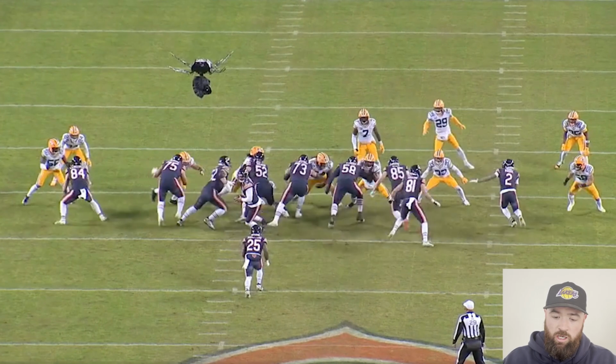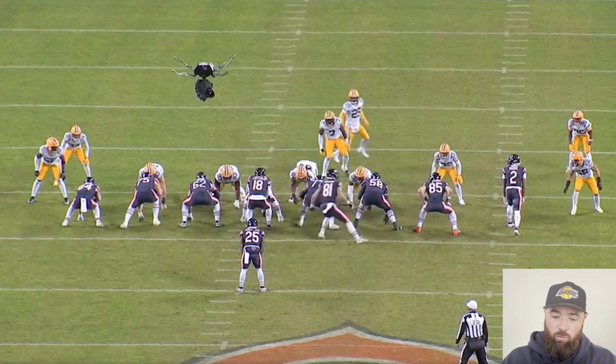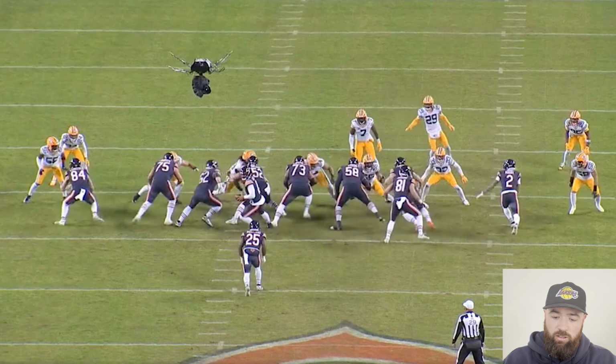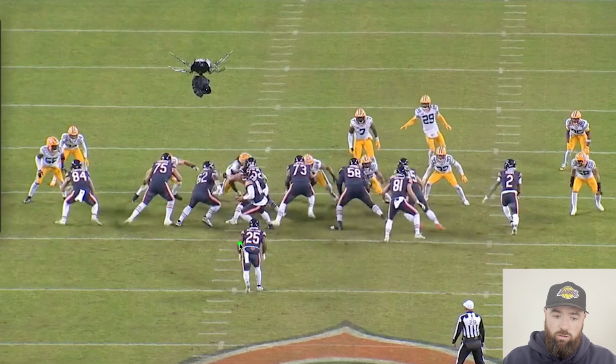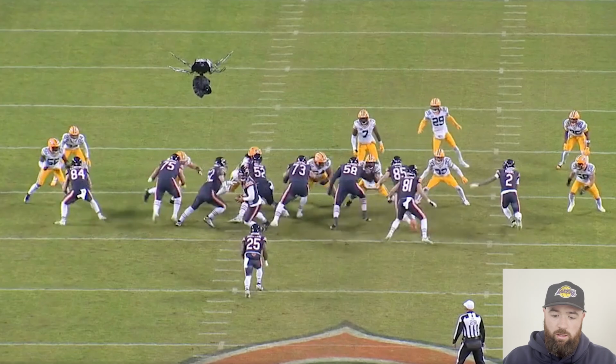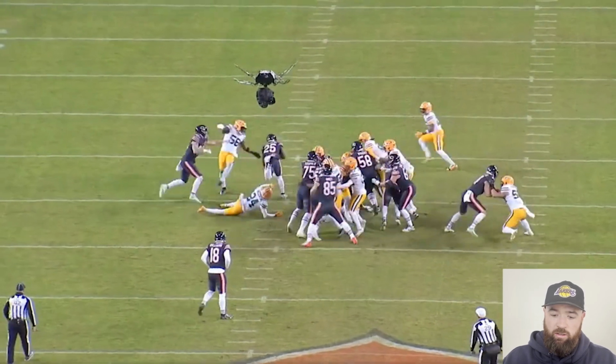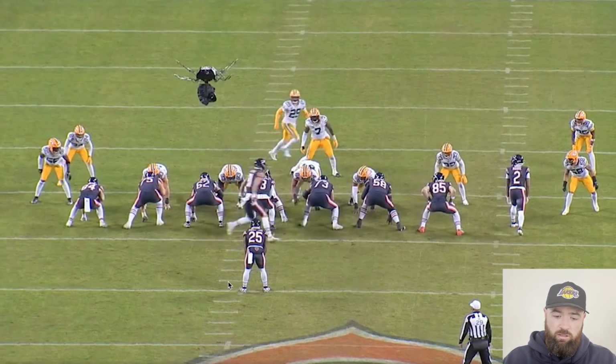Right here does a pretty good job, but I just don't like that second step. See how wide he's getting with his base right here, right? That's too wide, and that's because his feet aren't going the same direction, right? That's how wide his feet are right now. And that's also what the guard trips on. So, good.